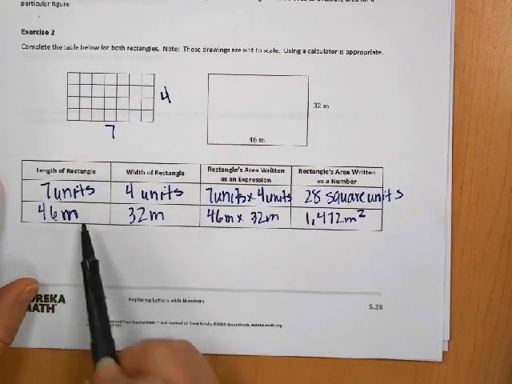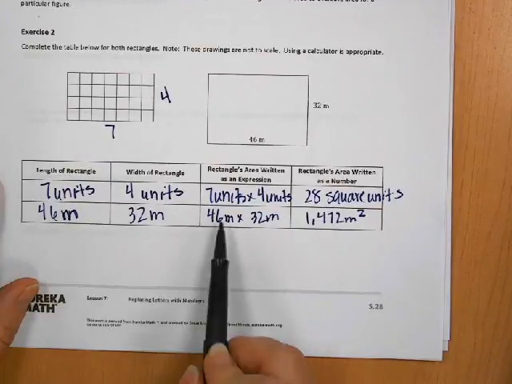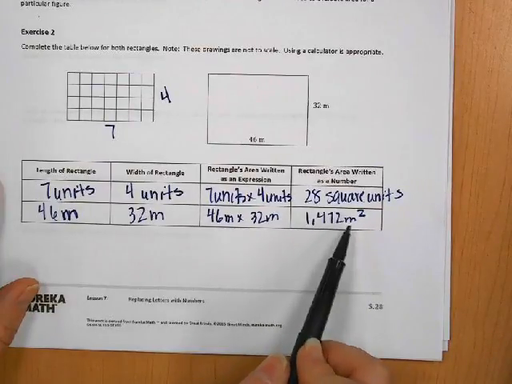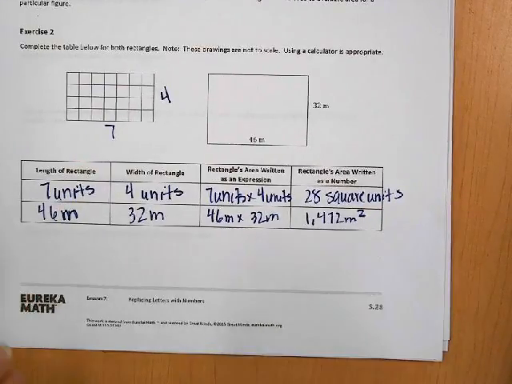46 meters was the length of this one, 32 was the width. 46 times 32 is 1,472 meters squared. Let's continue looking at the lesson.